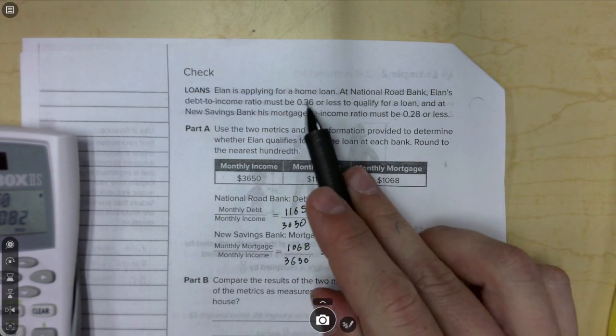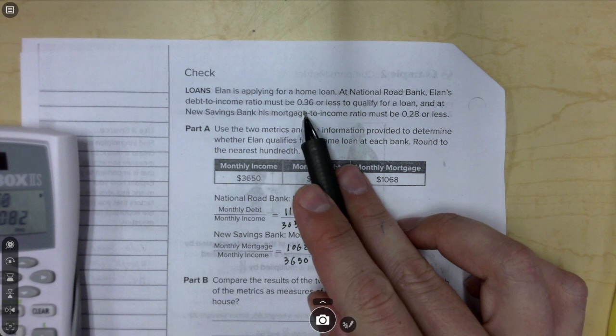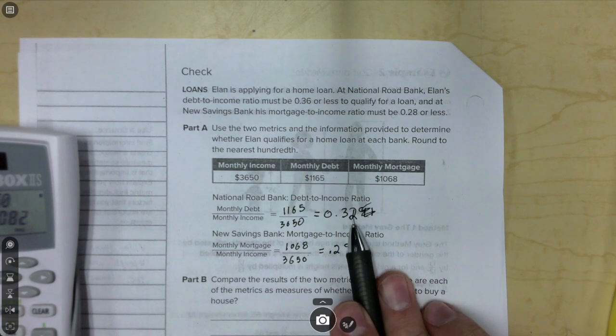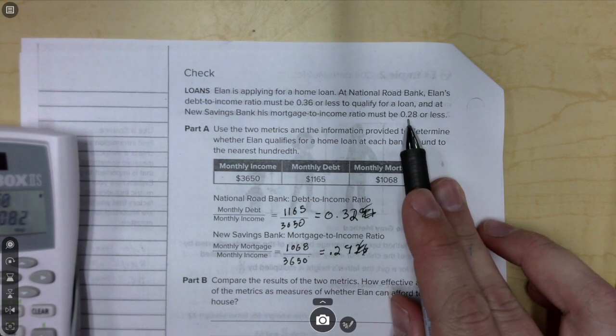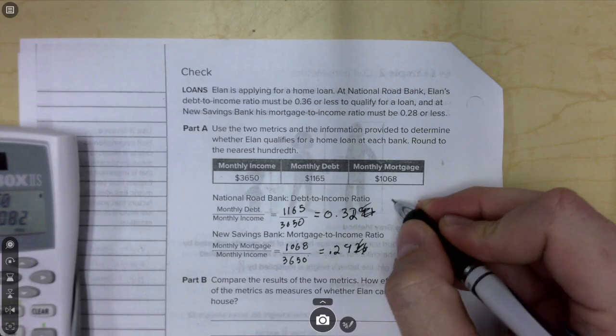So let's see. For National Bank, she must get a 0.36 or less. She qualifies. For the new savings bank, it must be 0.28 or less. Ooh, hers is 0.29, so she does not qualify.